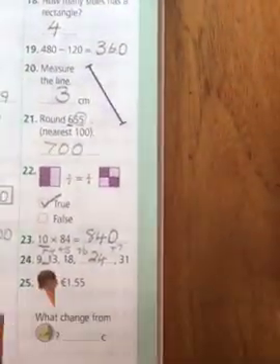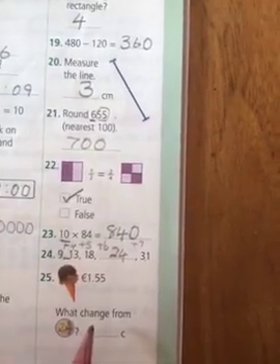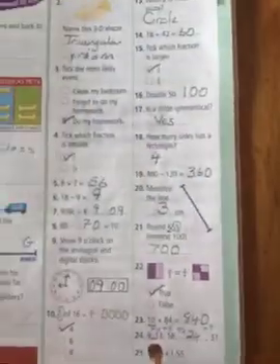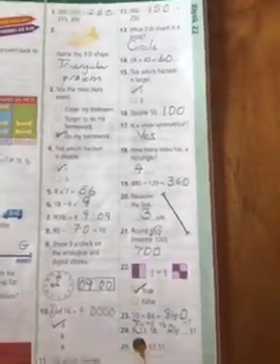€1.55 for an ice cream. What change do I get from €2? I get 45 cents. So get those corrected, girls, and let me know how you got on.